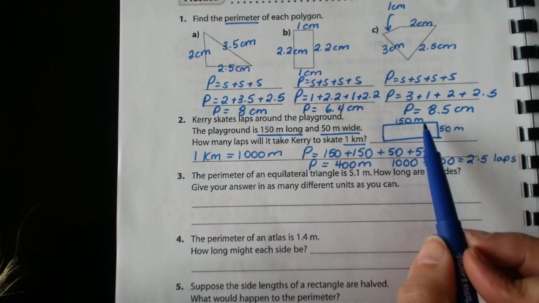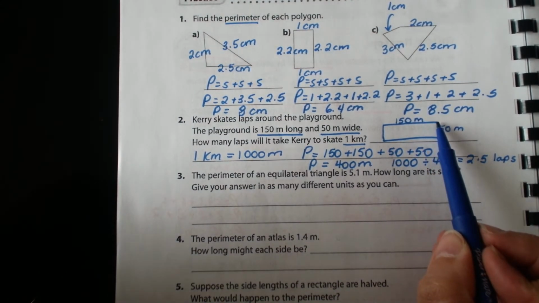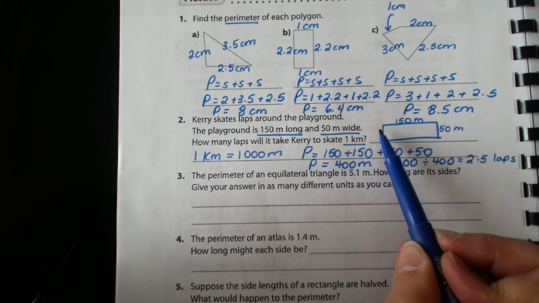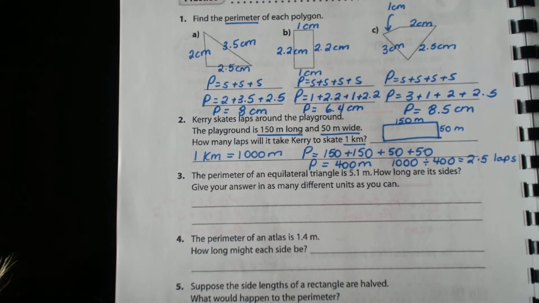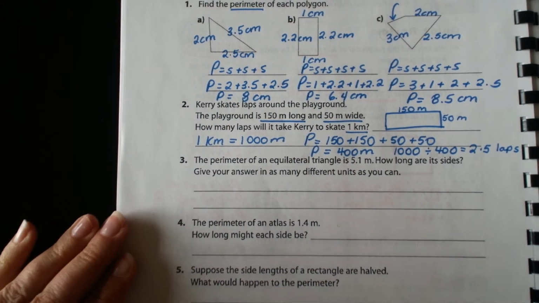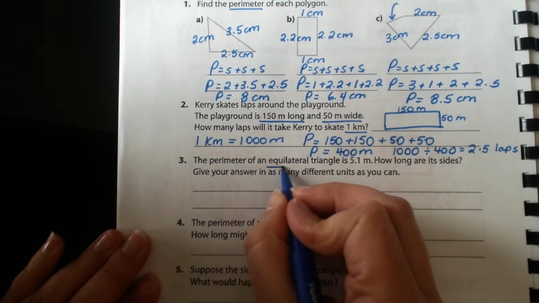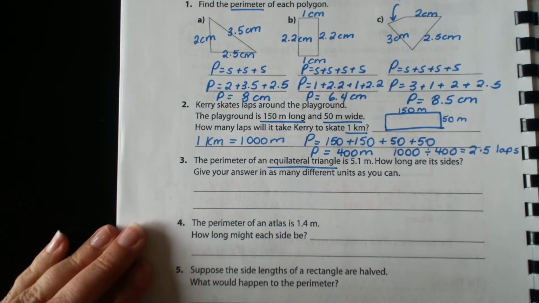And I can always check my work, right? I can go around, that's 400, 800, and then an additional 200, so 2.5 laps to get around with that perimeter.